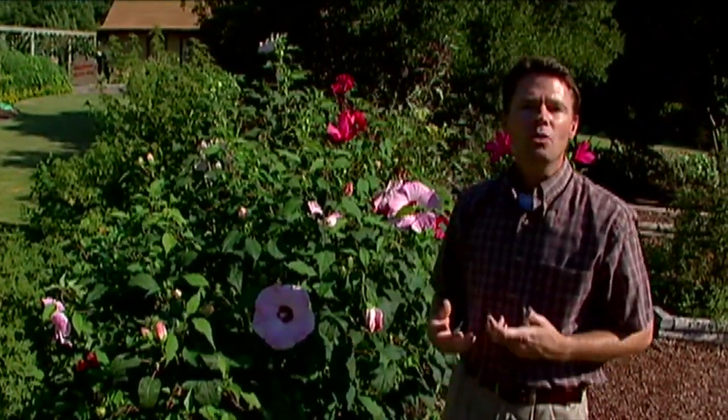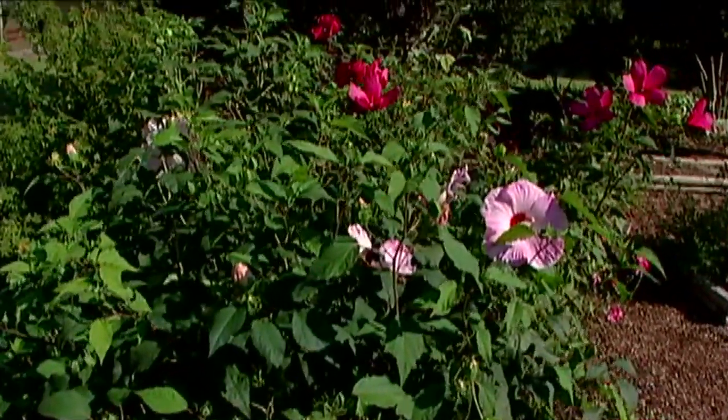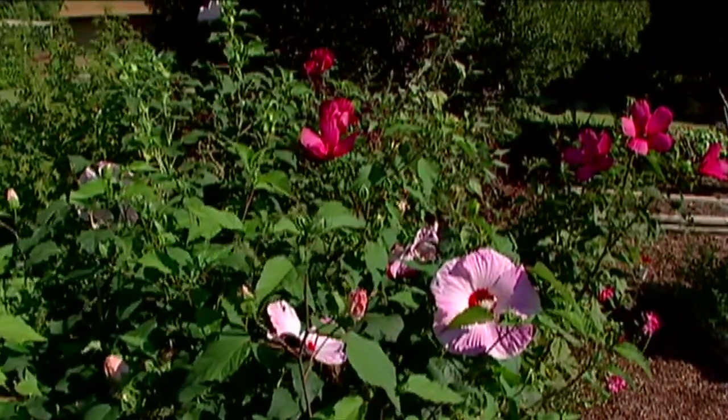Well, the next time you're eating okra or eating marshmallows or wearing a pair of blue jeans, you can think about the Hibiscus family and the wonderful diversity that this family portrays.